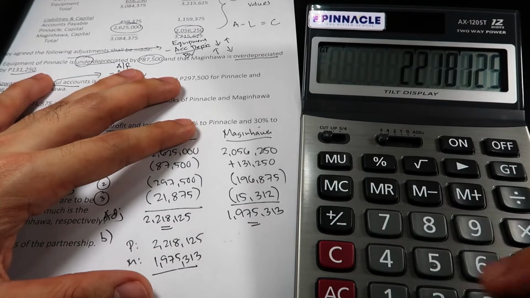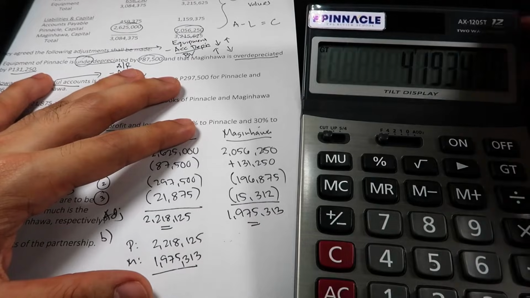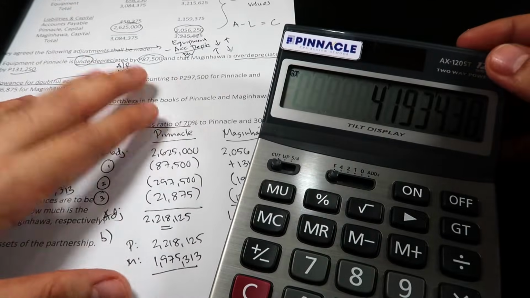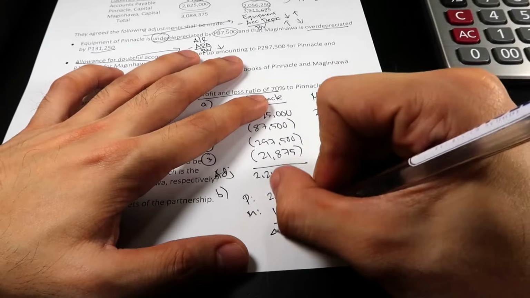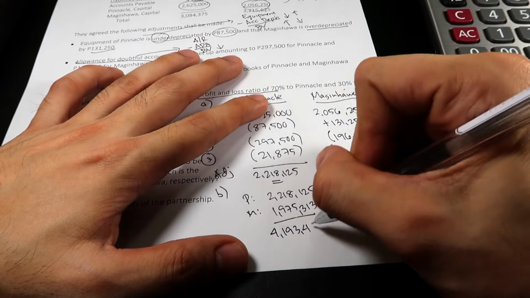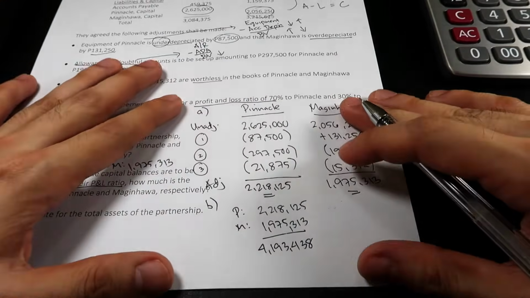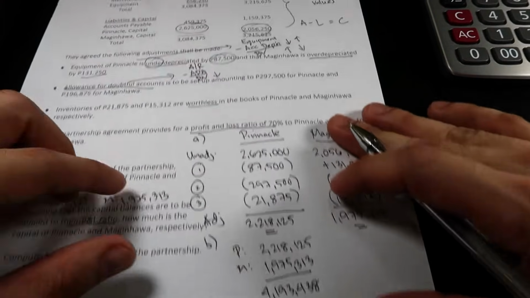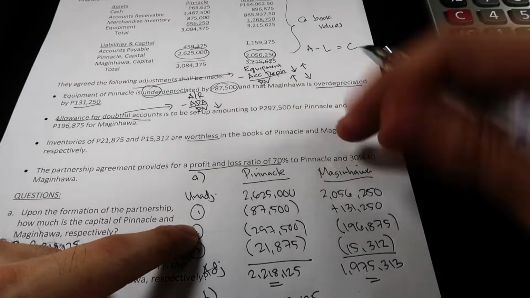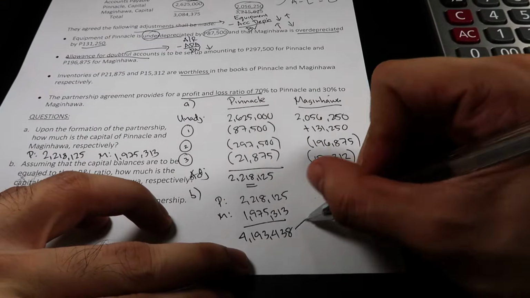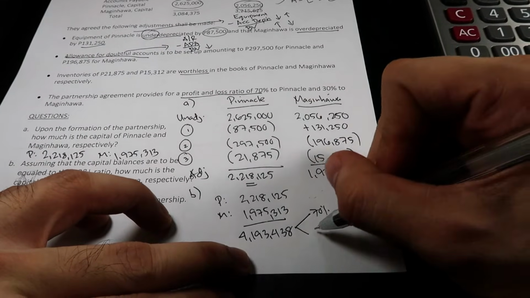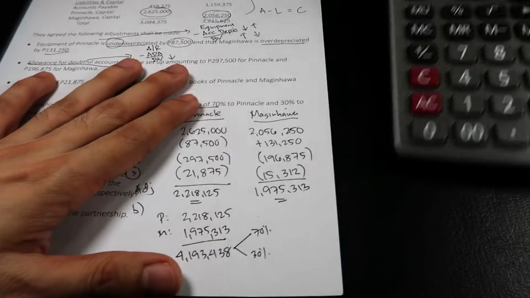2,218,125 plus 1,975,313. You'll get 4,193,438. Okay, lagay ko dito 4,193,438. This is the total capital of the partnership. Now, we need to reflect the P&L ratio of 70-30. Multiply lang natin by 70% and by 30%.